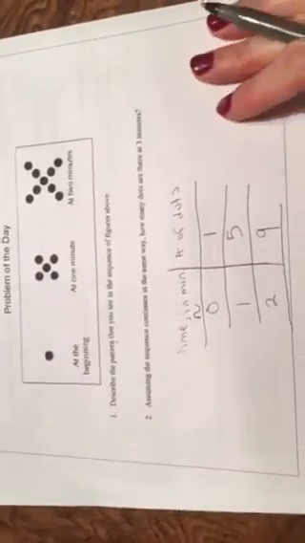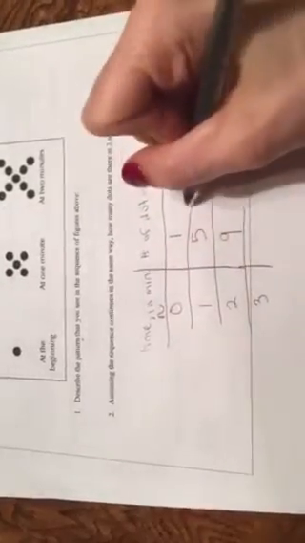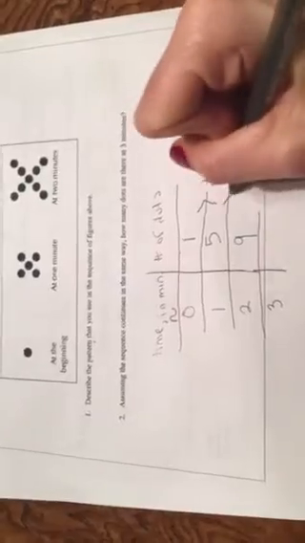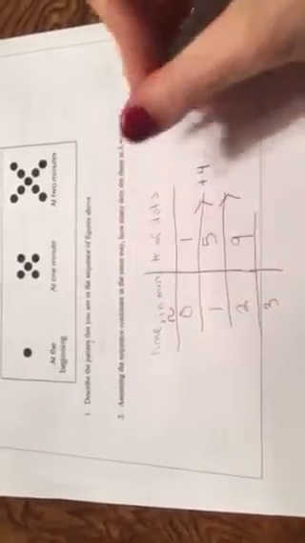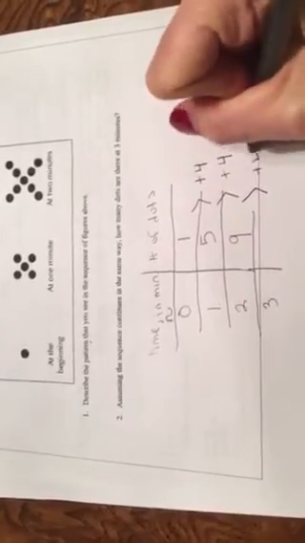So then it says, assuming the sequence continues in the same way, how many dots are there at 3 minutes? So I think it's safe for me to say that from 1 to 5, the number of dots has increased by 4 dots. Between minute 1 and 2, the pattern has again increased by 4 dots. So I think it's reasonable to say that between minute 2 and 3, the pattern is going to increase again by 4 dots for a total of 13 dots.